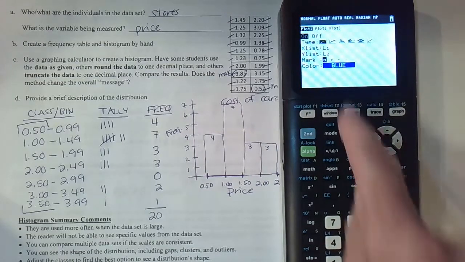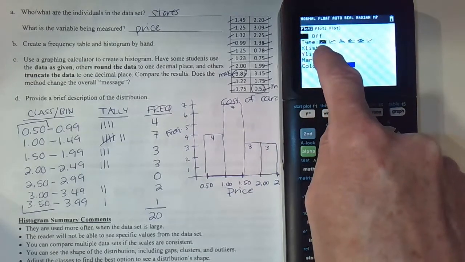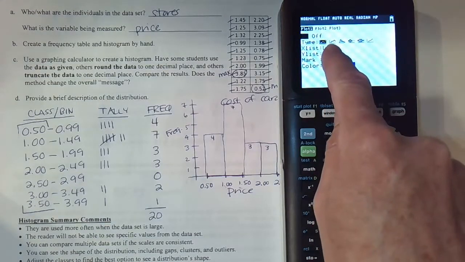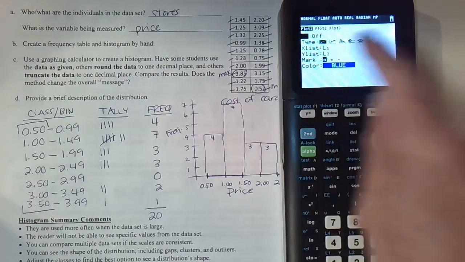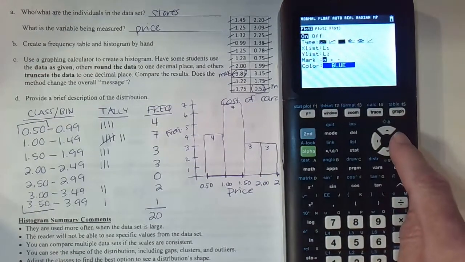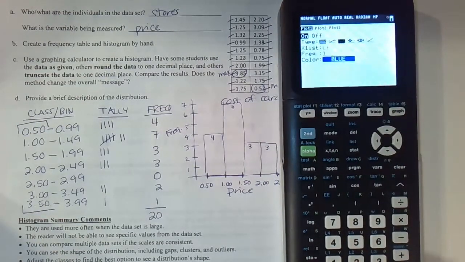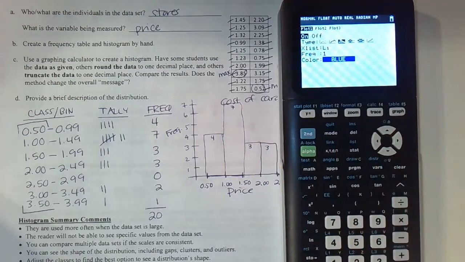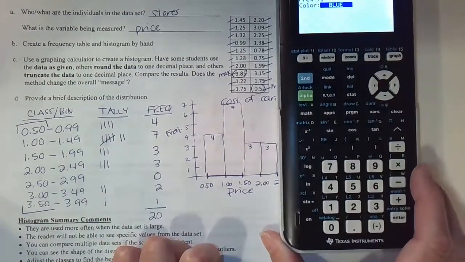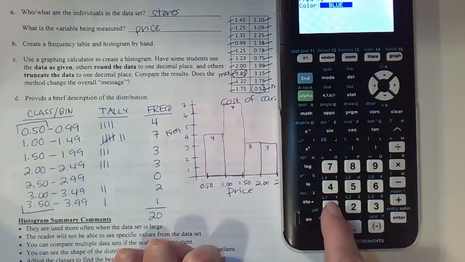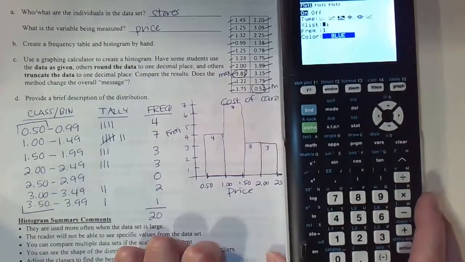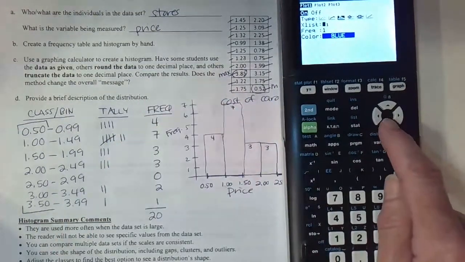All right, so here are our types of graphs. We can make scatter plots. Nope. We can make line plots. Nope. Histograms. That's what we want. So we're going to highlight that and press enter. The next row is asking, where's your data? I entered my data in L1. But if your data was in any other list, you have 6 lists, 1, 2, 3, 4, 5, 6, and you could change that. But I want list 1, so I'm fine.